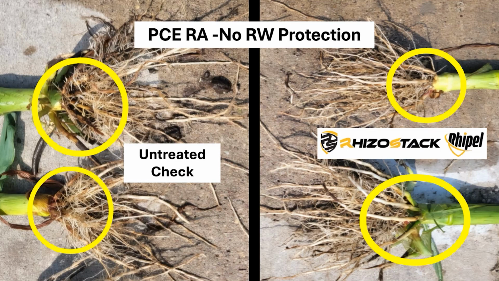Okay, so these are some of my pictures that I've taken throughout the couple of years that we've been working with this product. This is in western Wisconsin, a very heavy, intensive corn-on-corn environment. This is on a Power Core hybrid. On the left was an untreated check, and on the right is the RhizoStack Rhipel.